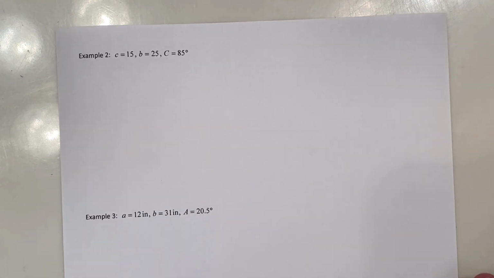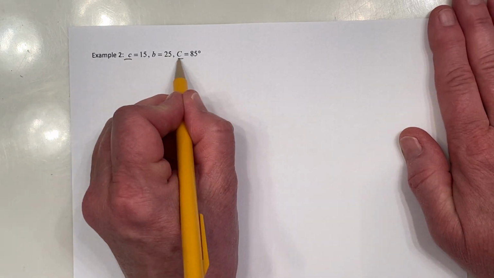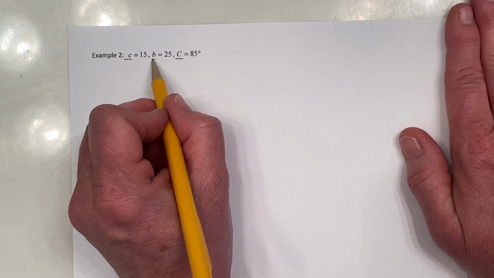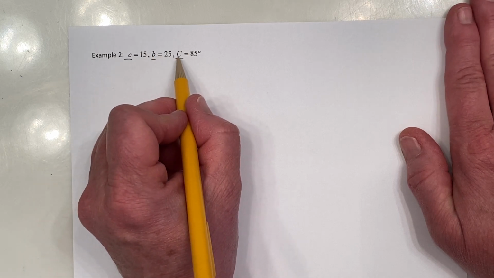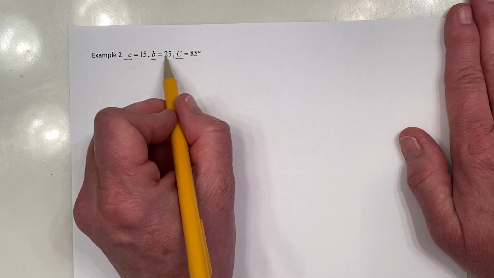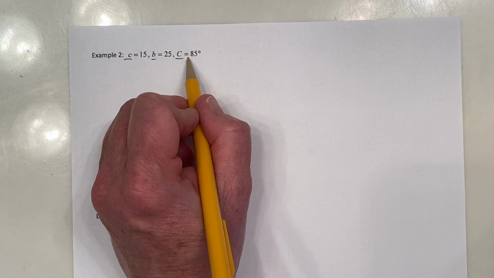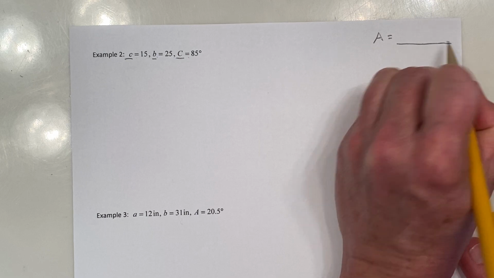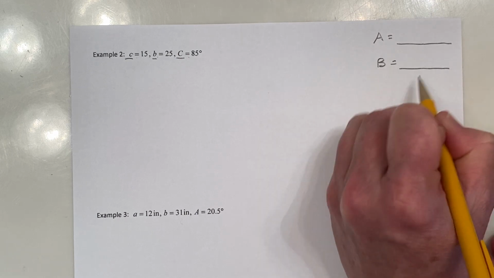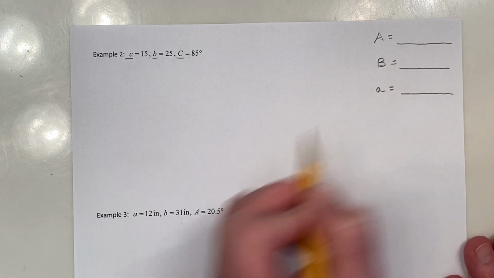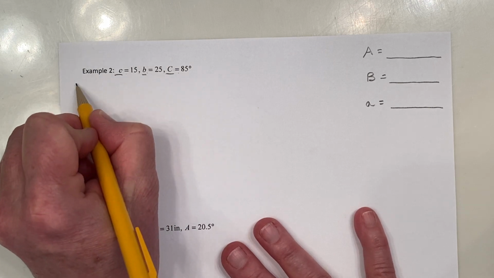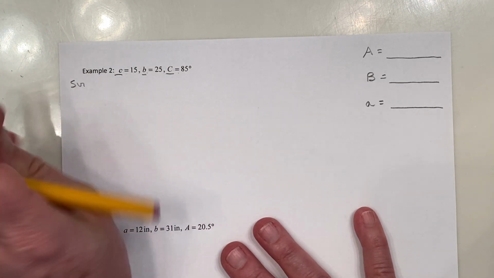All right, example 2. We'll be using the law of sines because I have a complete fraction with c. I see I have side b, so I'll probably find angle B first. And it's possible that I could have 0, 1, or 2 triangles because I'm given 2 sides and 1 angle. So let's list what we're finding: angle A, angle B, and side a. First thing I have to find is angle B.